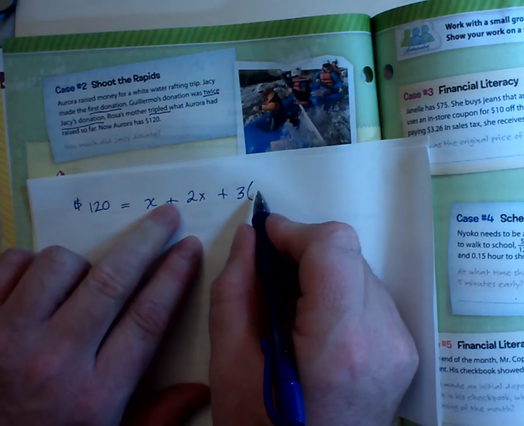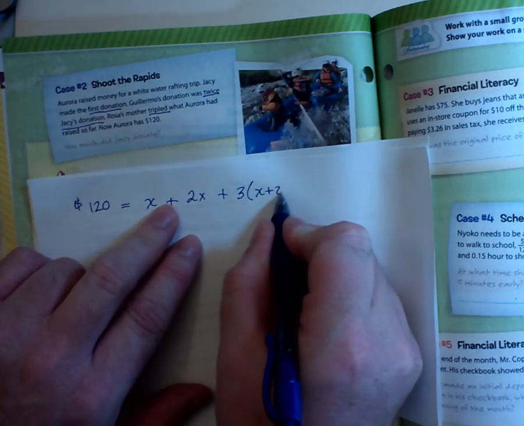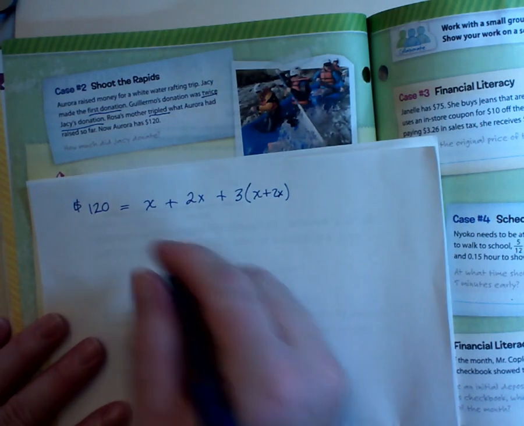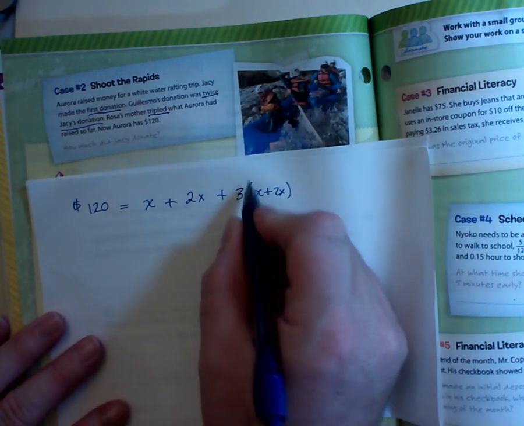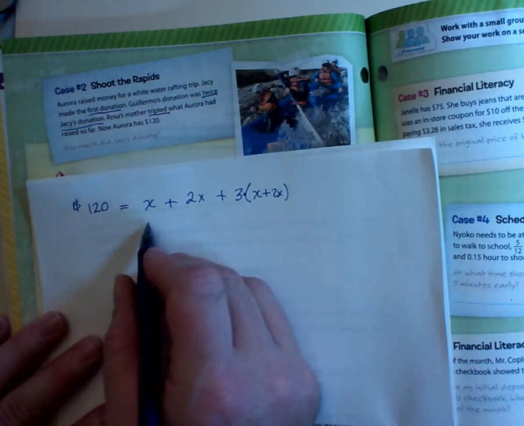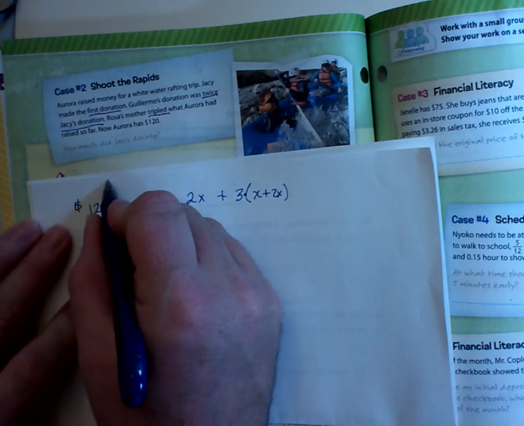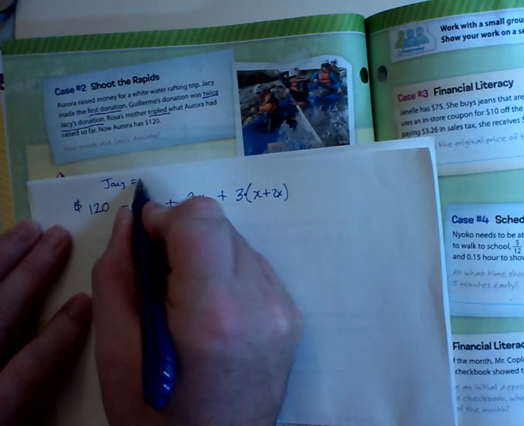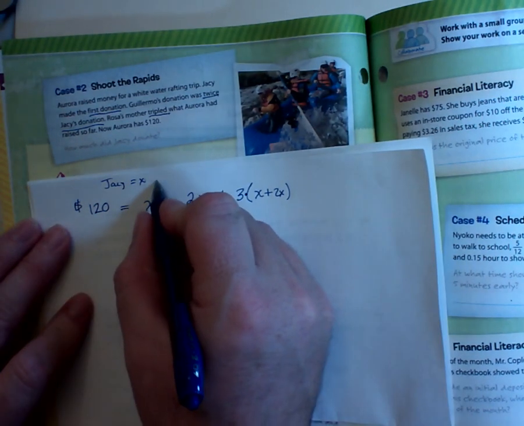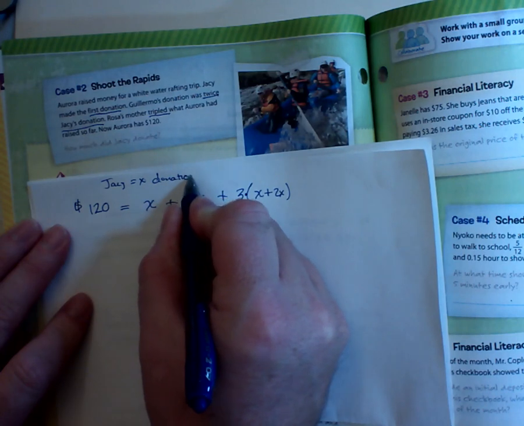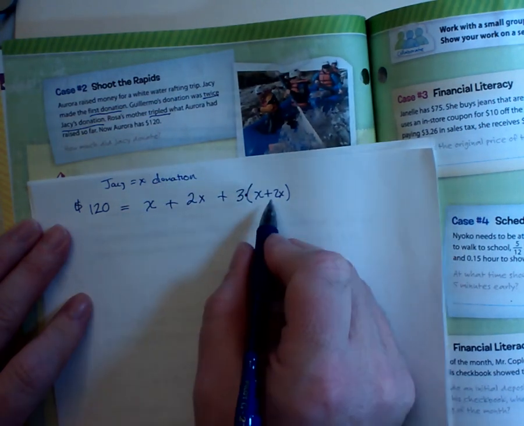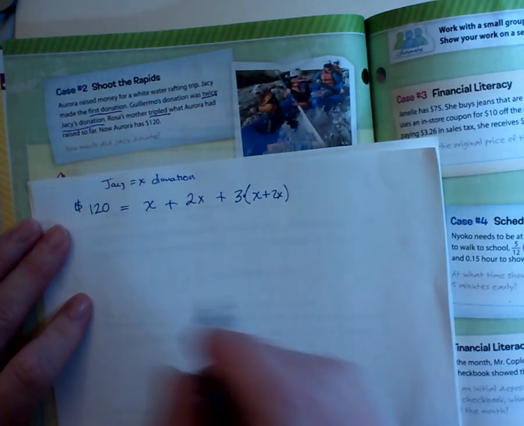It's 3 times x plus 2x. Now we can solve it for x, which would be JC's donation. And then from there we can find Guillermo's and we can find mom's.